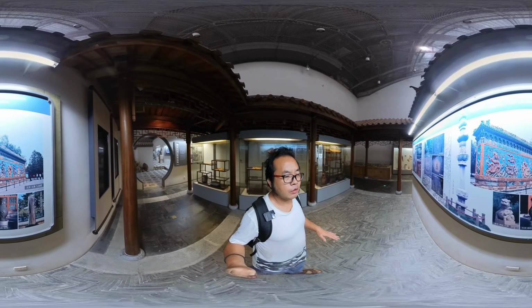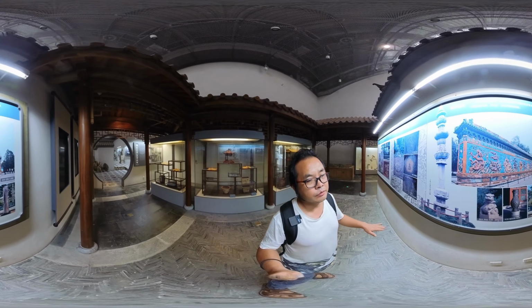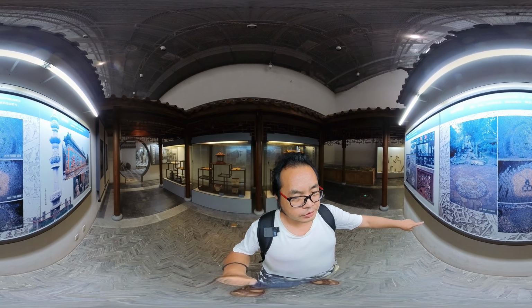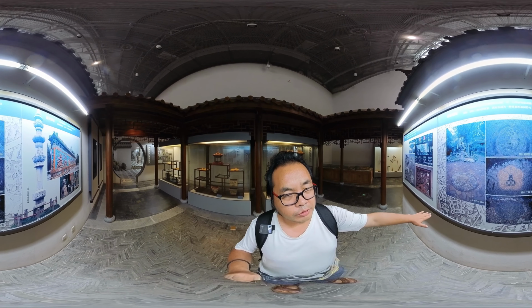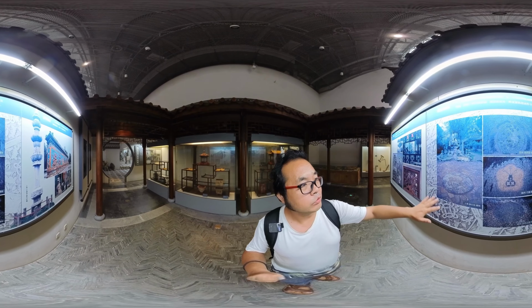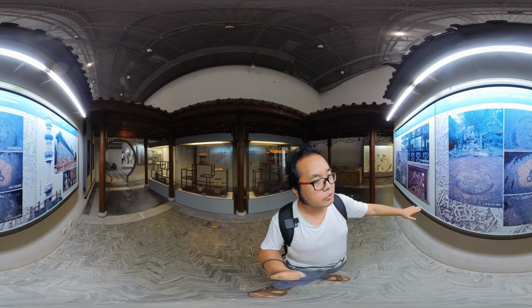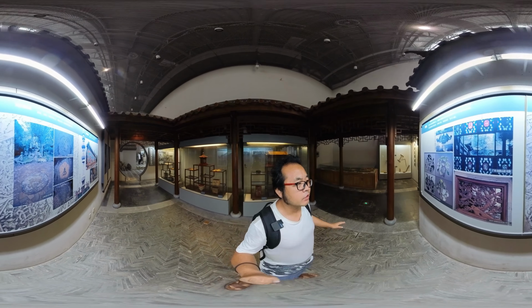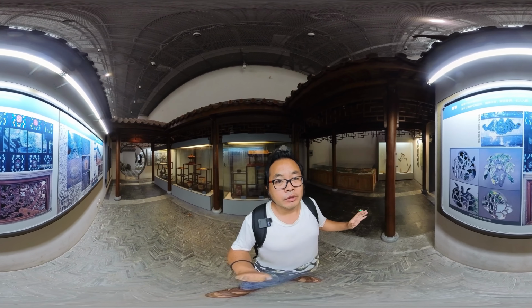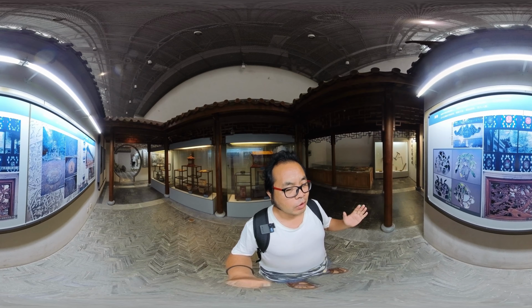And here is some outdoor display. And also you see the floor pattern. They use colored cobbles paved on the ground to make a painting, and also different styles of windows on the wall.